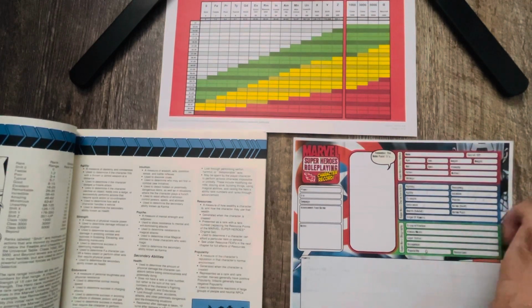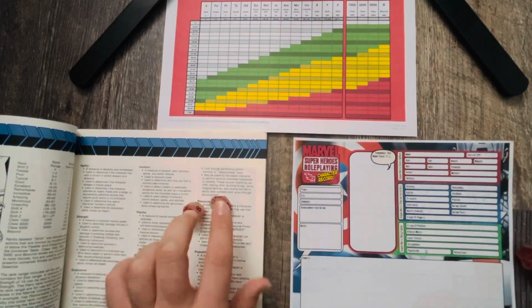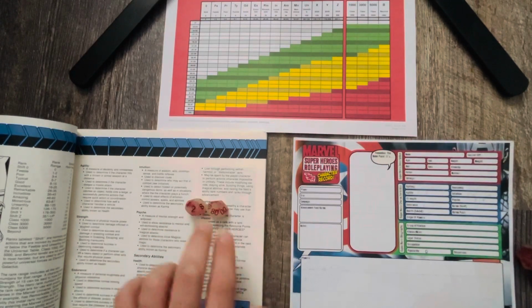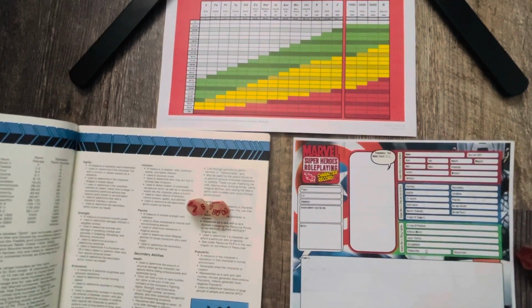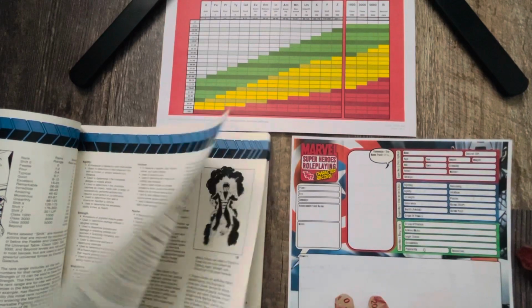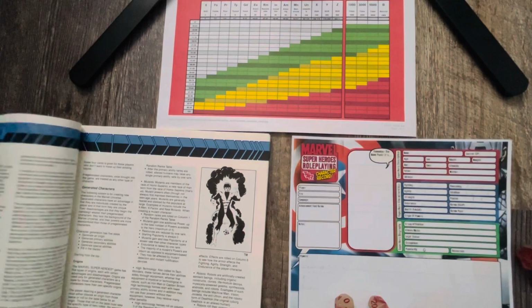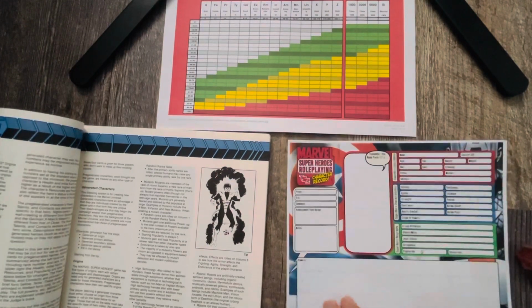So we're going to make a Marvel FASERIP character. We're going to be using our percentile dice, which are 2d10, one with the two digits, one with one digit. When making our character, trying to find the one chart: origin. So we're going to roll on the origin chart. We got a 6, so we are an altered human.